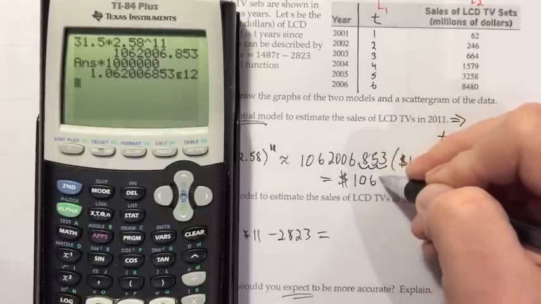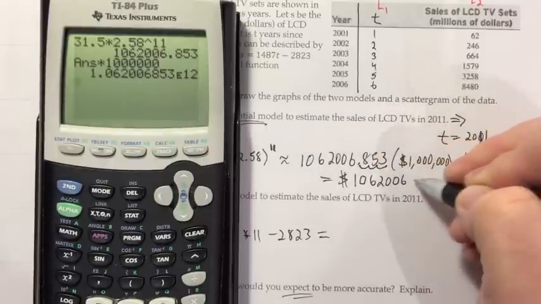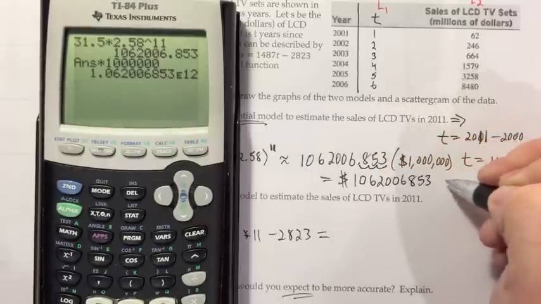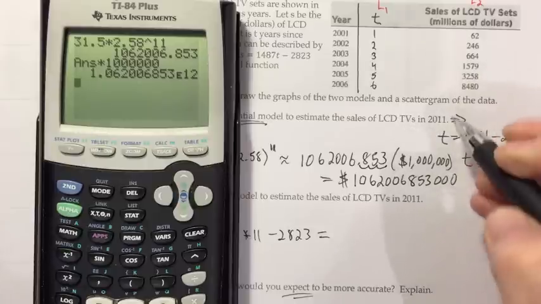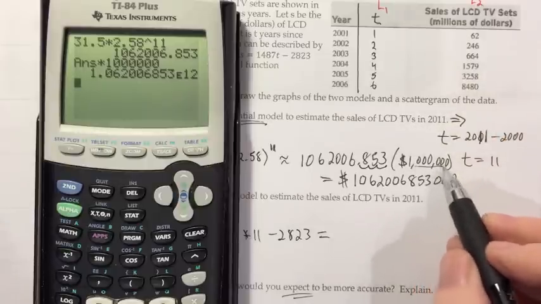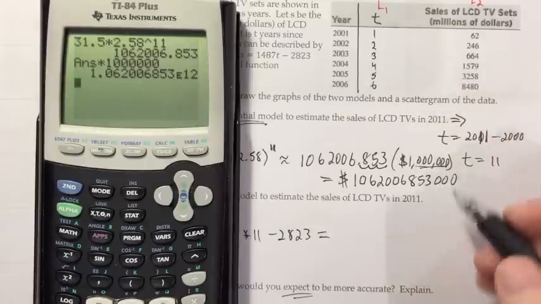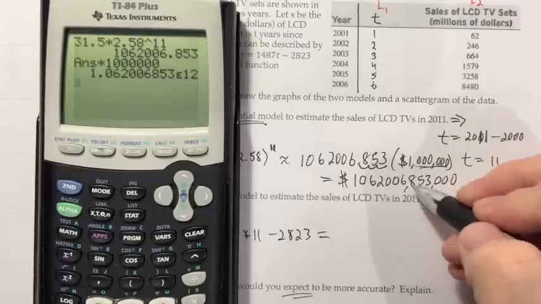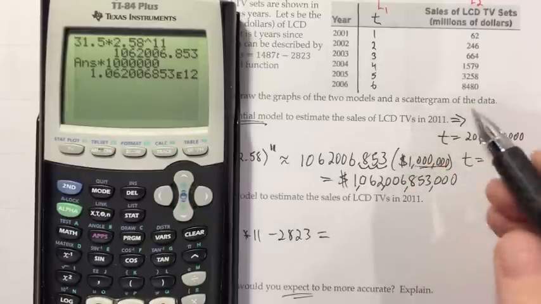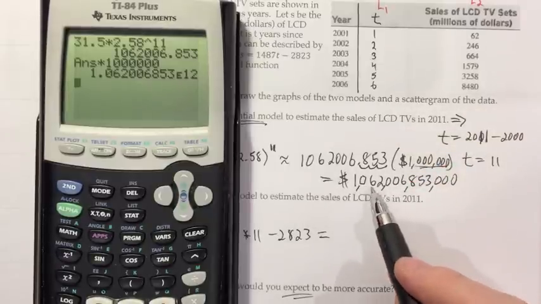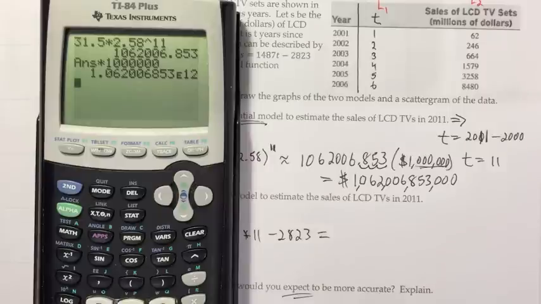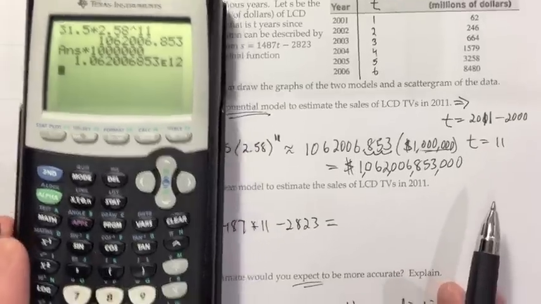So 1,062,006,853,000, moving 6 decimals to the right because of the 6 zeros on the million. So comma, comma, comma, comma. So we've got millions, billions, just over $1 trillion is our estimate. Now the truth is that's probably not very accurate like they asked us about down here, but that's because it's an extrapolation. This is still the better model to use because it fits the data better.